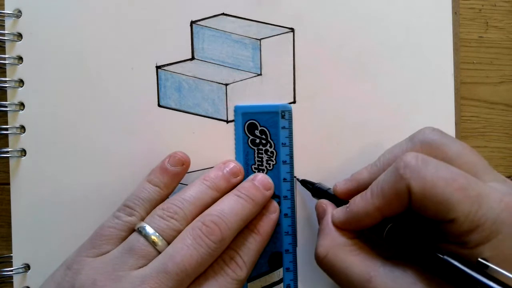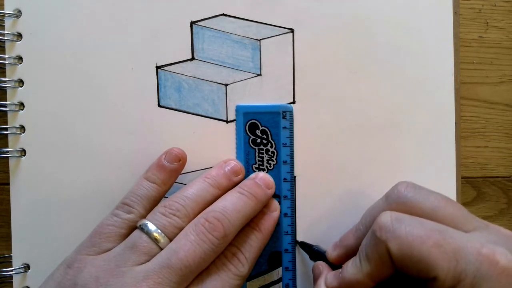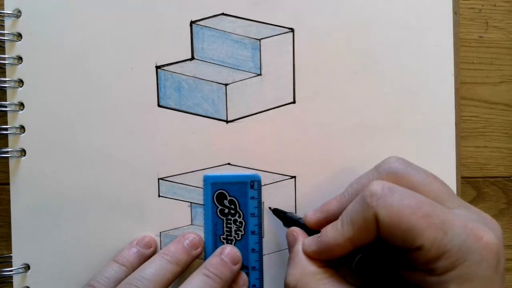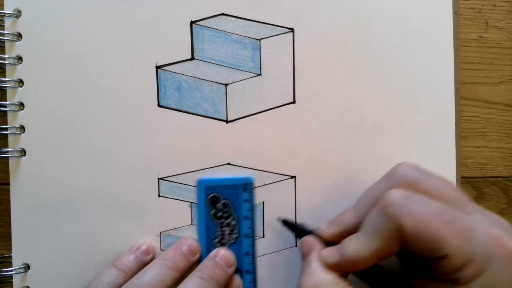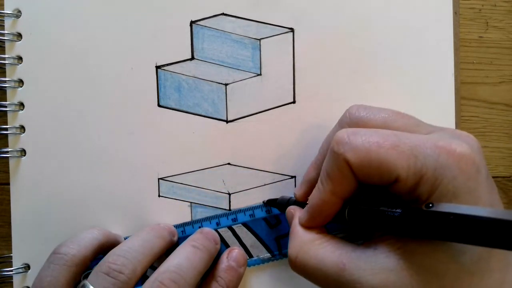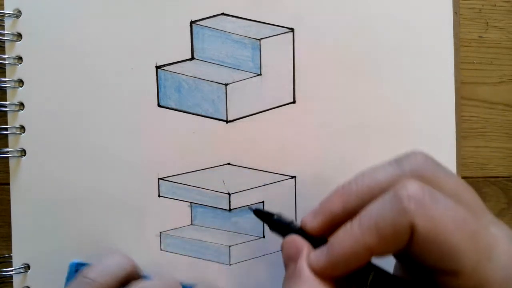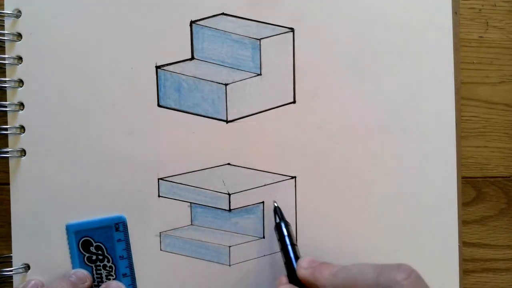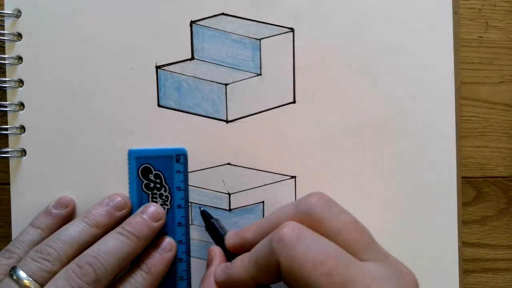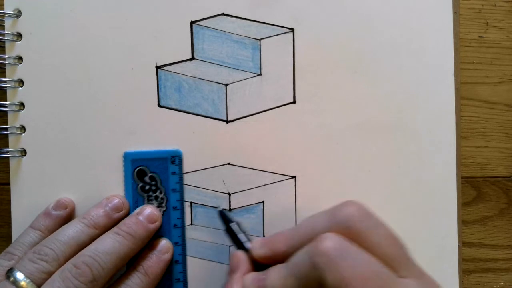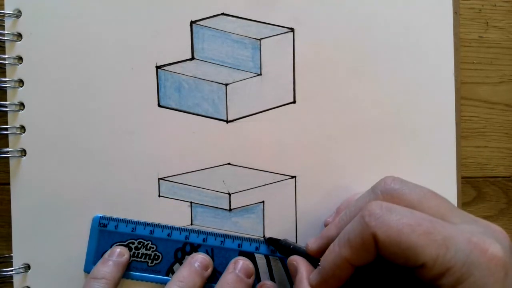So just working my way through the fine line. And you should see that this part now, when it's fine lined, really stands out. Before, maybe it would get lost in the just rendered colour.